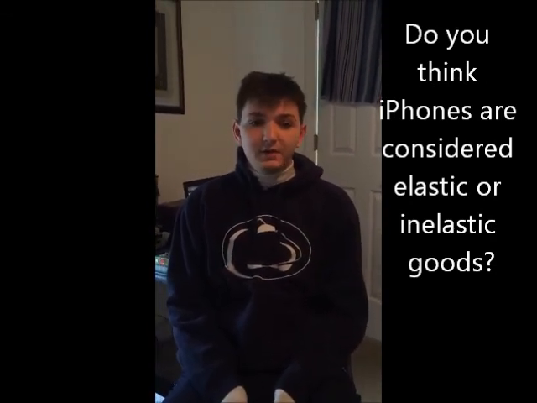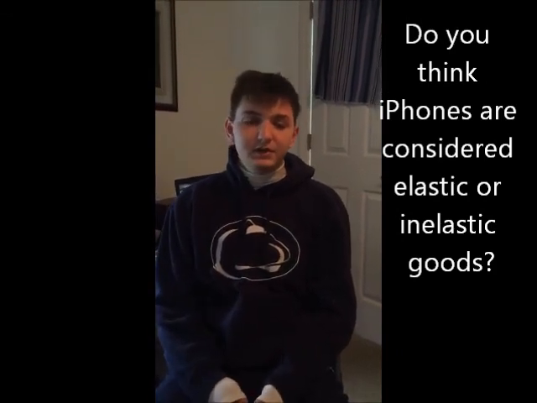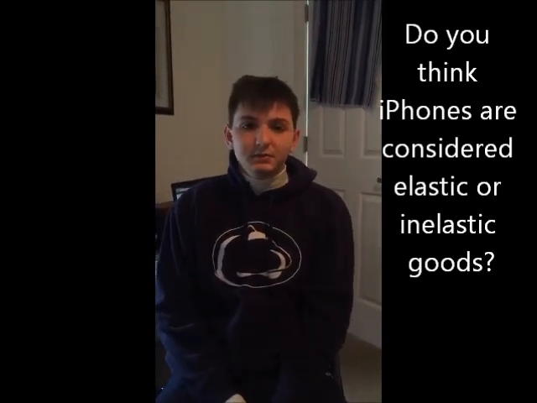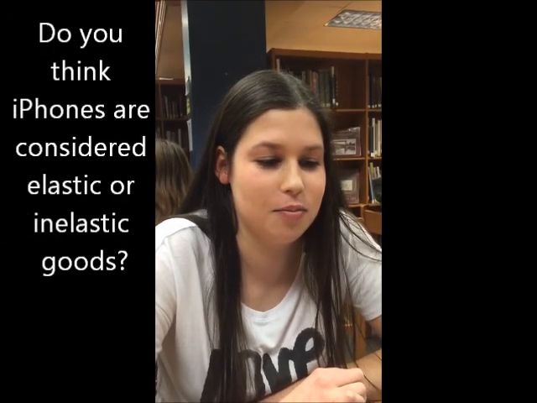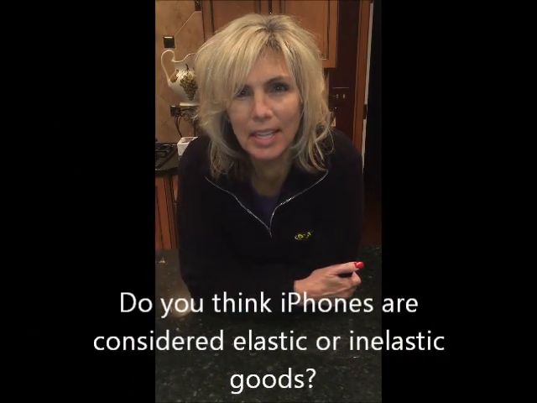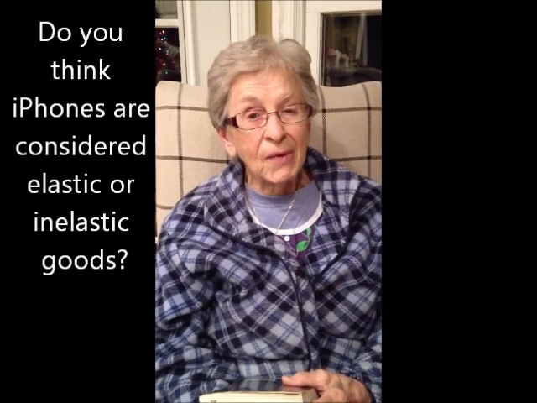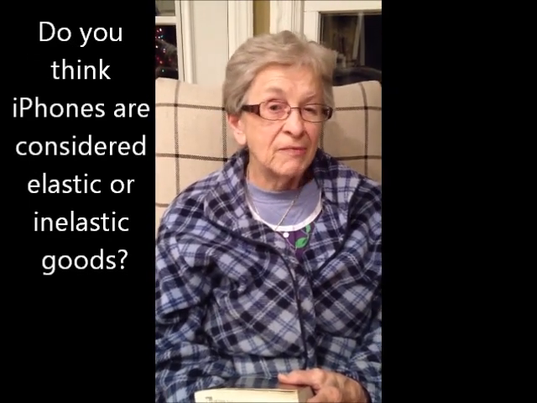They find a way to reduce the price, but lengthen maybe your contract or something like that. So people are still gonna get iPhones because they like them. Inelastic. Inelastic goods. I really don't know because I am not familiar with the iPhone.